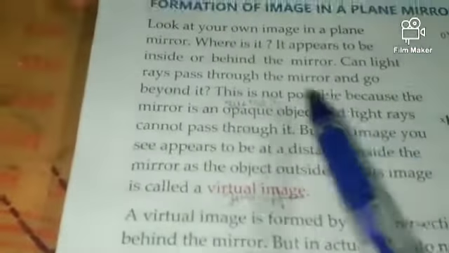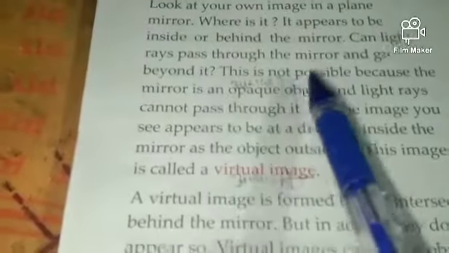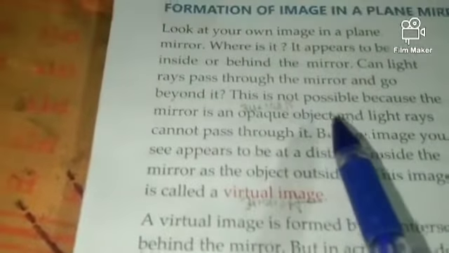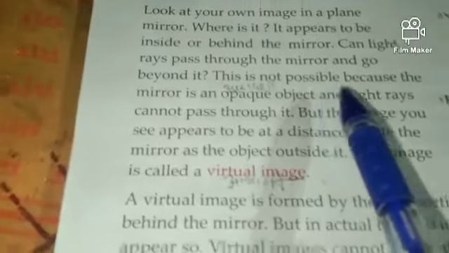Look at your own image in a plane mirror. Where is it? It appears to be inside or behind the mirror. Can light rays pass through the mirror and go beyond it? This is not possible, because the mirror is an opaque object and light rays can't pass through it. As I told you, the mirror is painted on the opposite side with a silver coating, so light rays can't pass, so they are reflected.